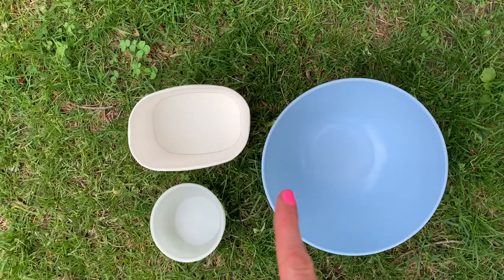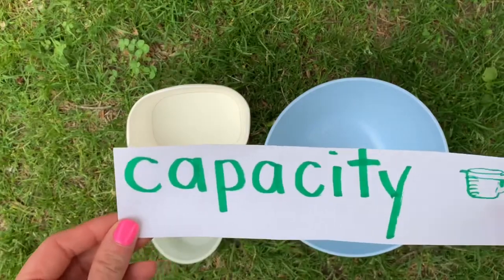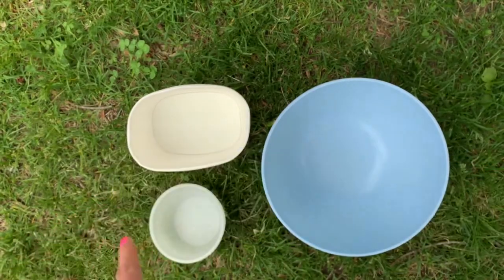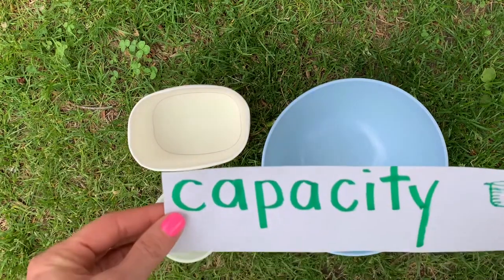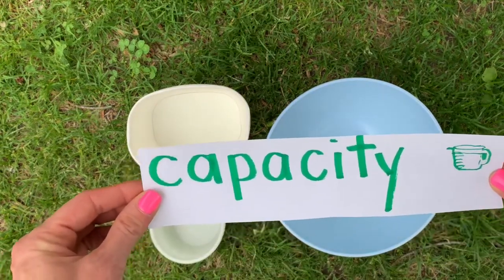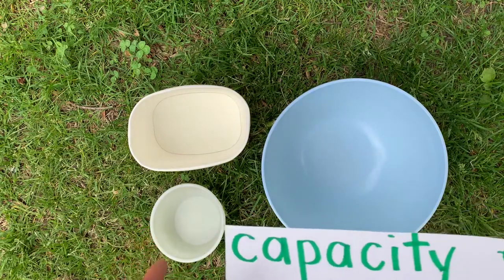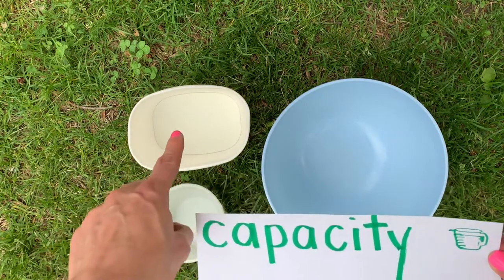I don't know which 3 containers you have, but the biggest one, the one you think that holds the most, would be the best one to feed the giant. Now you've got your 3 containers here. I want you to think, which one do you think has the biggest capacity? So for me, I think it's this one. Which one has the smallest capacity? I think it's this one. And which one is our medium today? I would say it's this one.